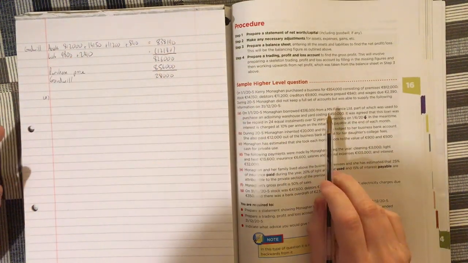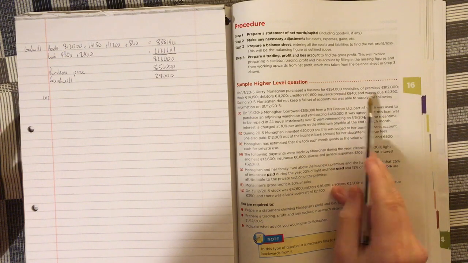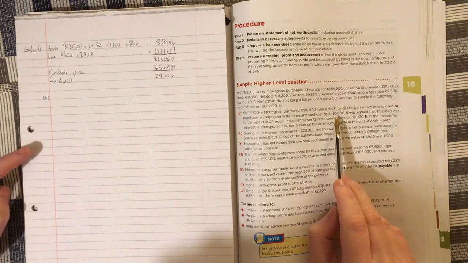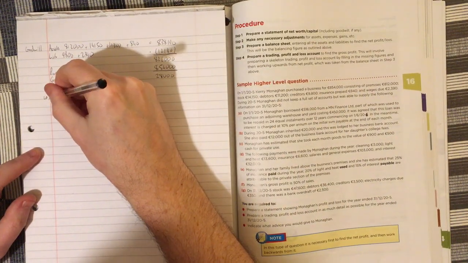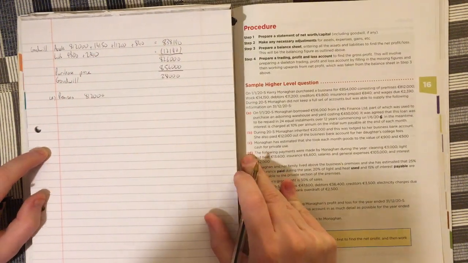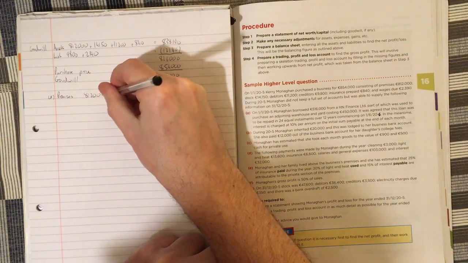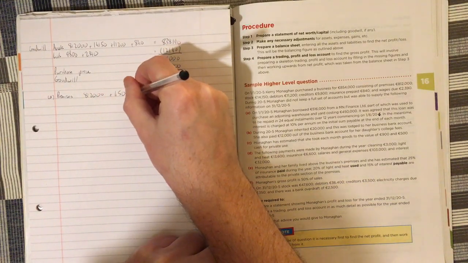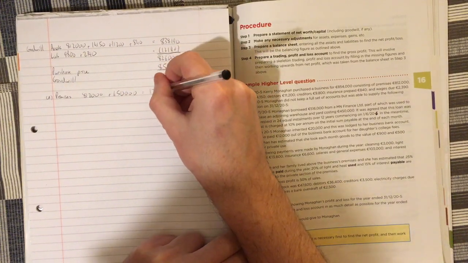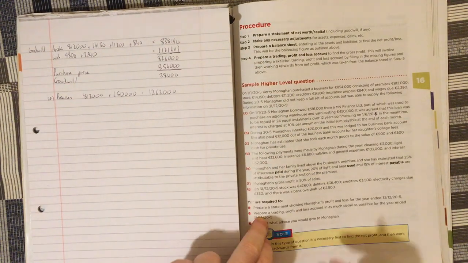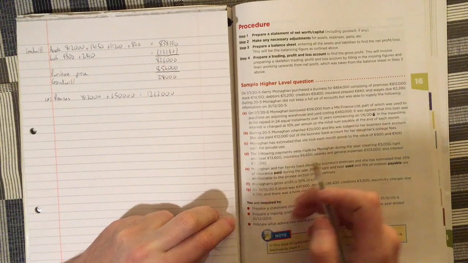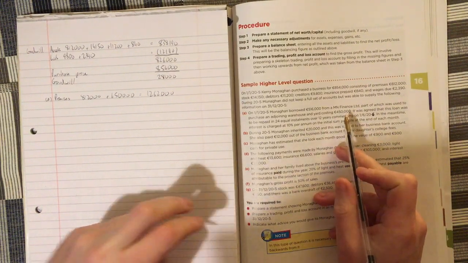First one is at the start of the year I have premises of 812, and now I am purchasing 450's worth. Okay, so premises 812,000 is now going to be increased by 450. So on your balance sheet at the end of the year, you're going to have 1262, 3 zeros. All right. So that's our addition to premises. I also have to deal with the loan then.